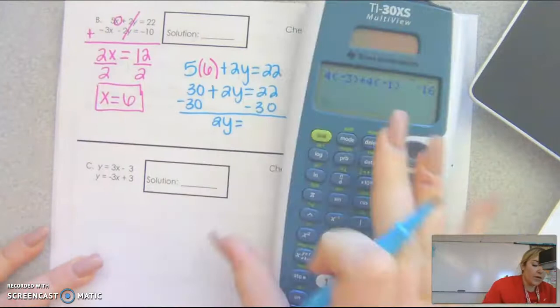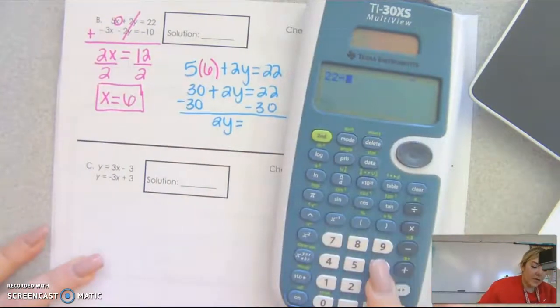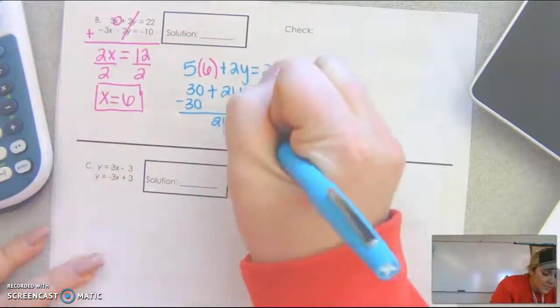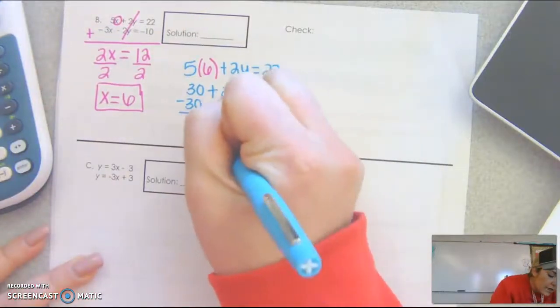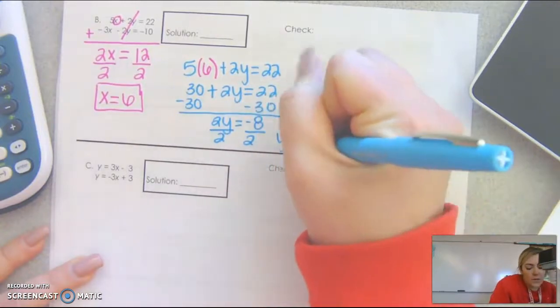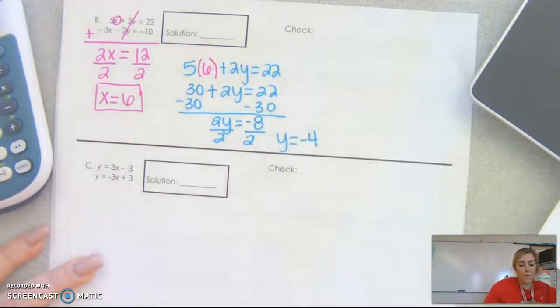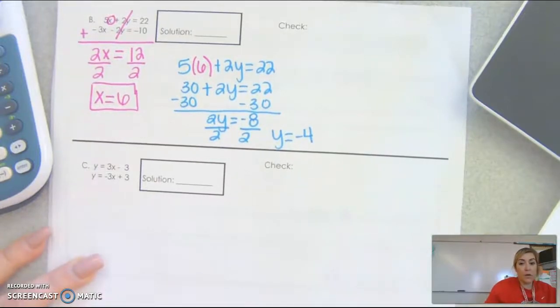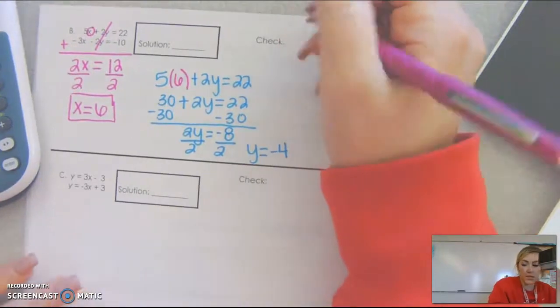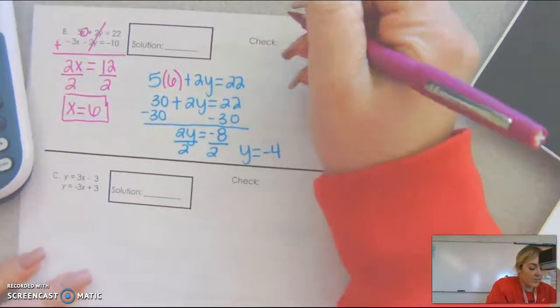Now, if I don't know what 22 minus 30 is, I can put it in my calculator, -8, just to check. Divide both sides by 2, and I get y equals -4. Now again, we want to check and make sure that we did it right. So I'm going to plug these into the top equation.